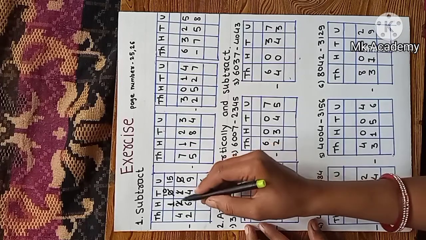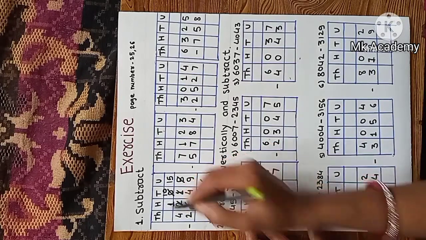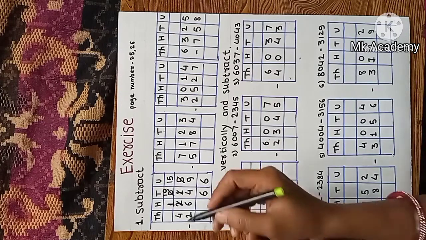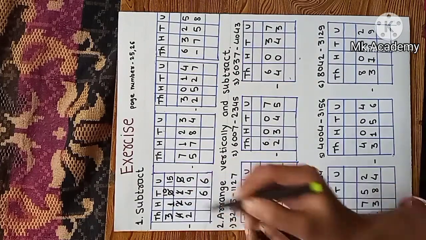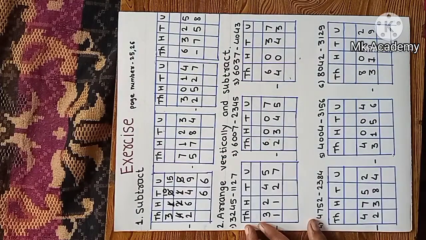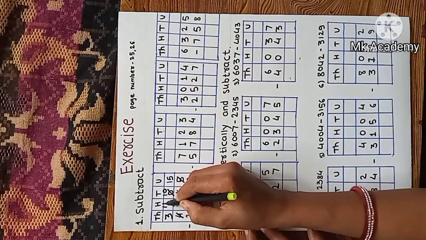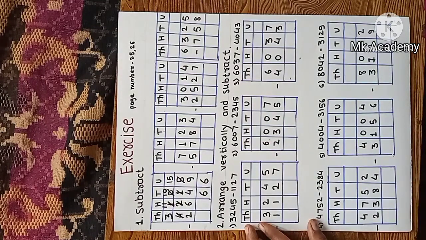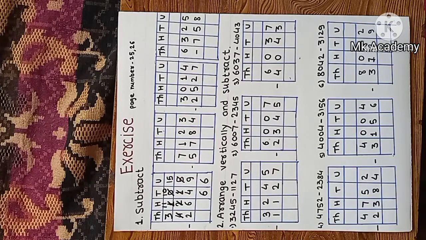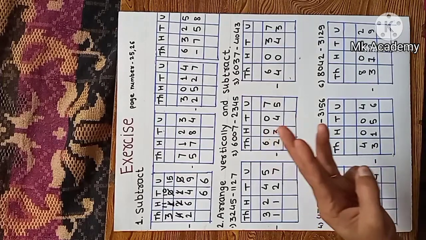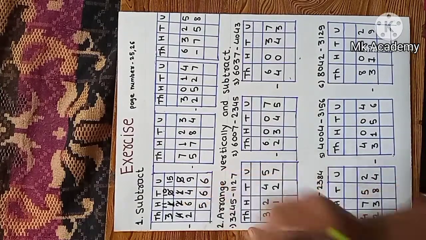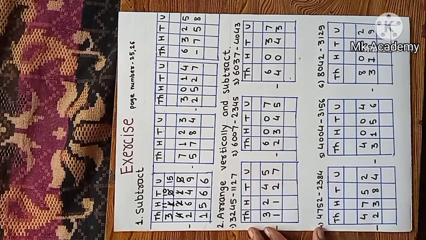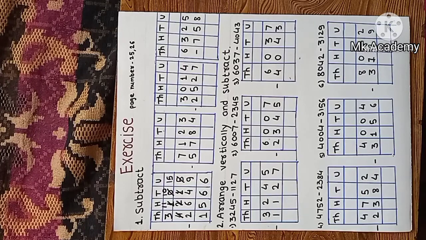6. Now hundreds. This 600 cannot be subtracted from this 100. Therefore, we borrow from 1000. We borrow 1000 from this 4000. Then how many thousands remaining? 3. 1000 means 10 hundreds plus 1, how many hundreds? 11. Now 11 hundreds minus 6, how many remaining? 7, 8, 9, 10, 11. 5. Now 3000 minus 2000. How many thousands remaining? 1. Understood? Now see the next example.